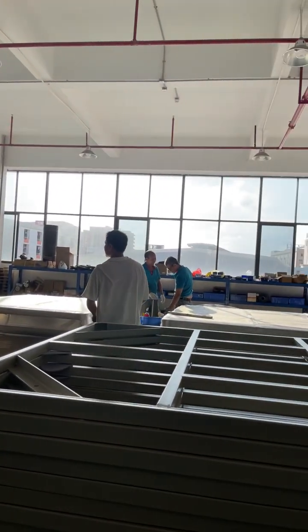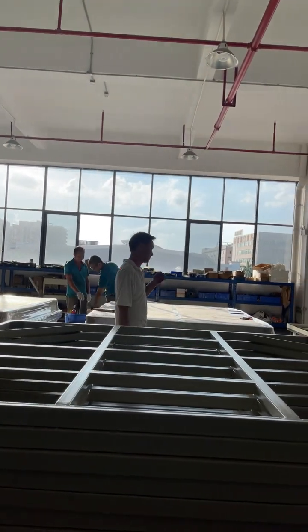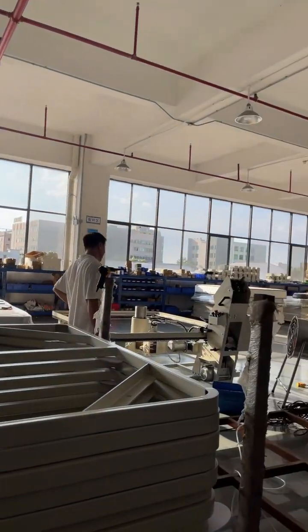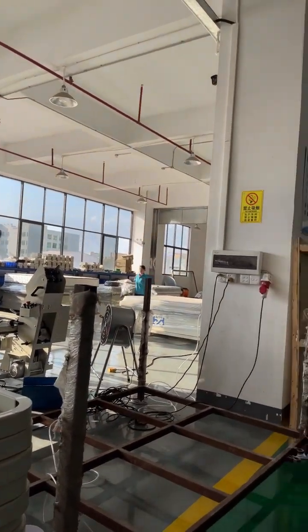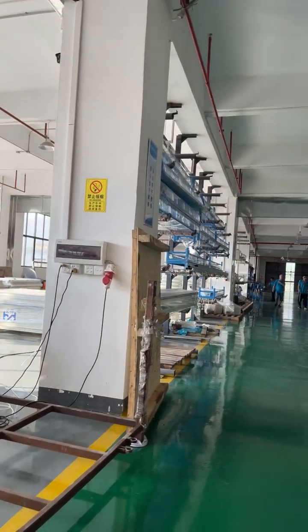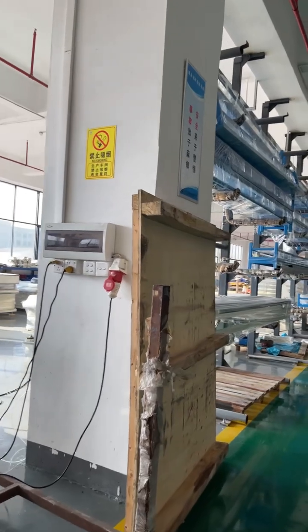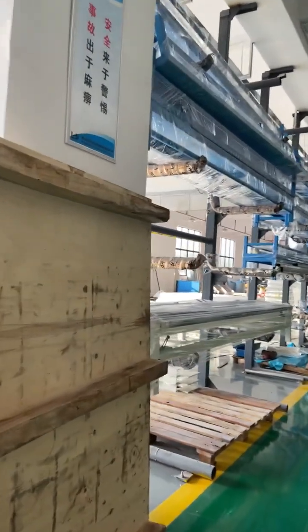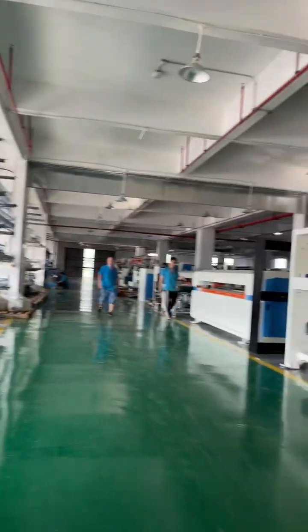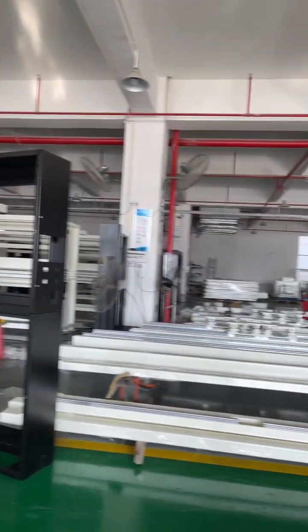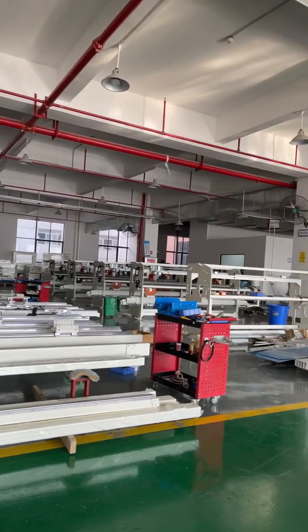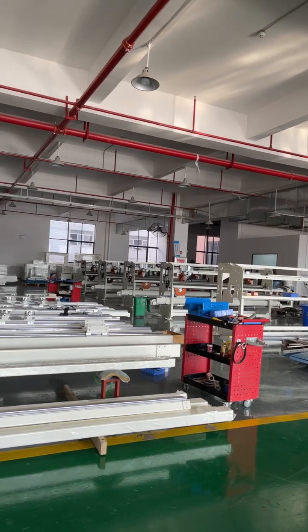And here, this is the third floor of our building. On this floor, there are small machines like tape machines and panel cutting machines. And now you can see many machine frames are being assembled.